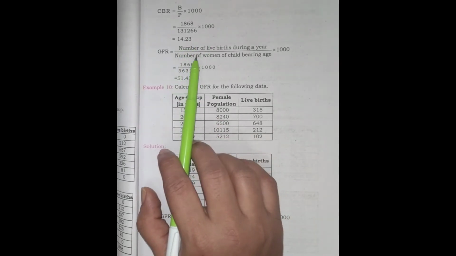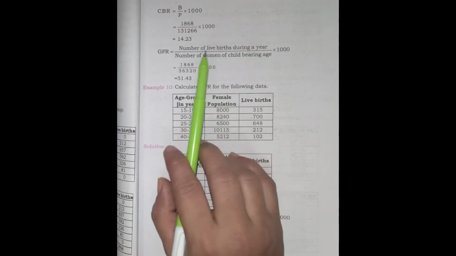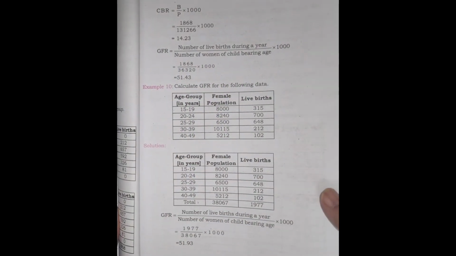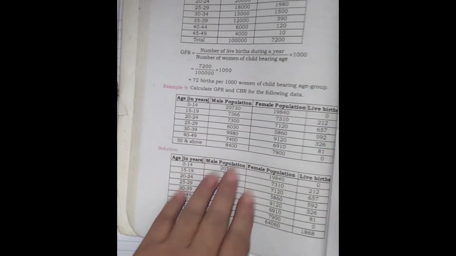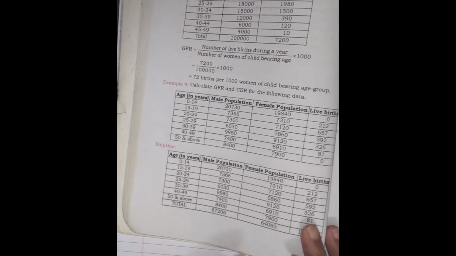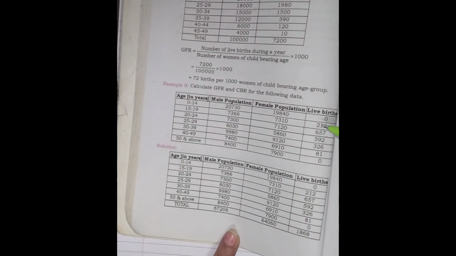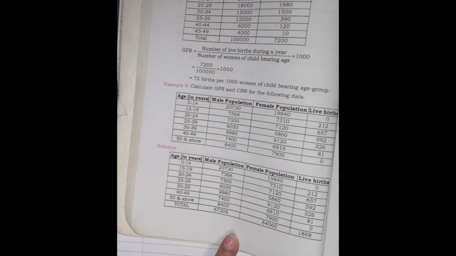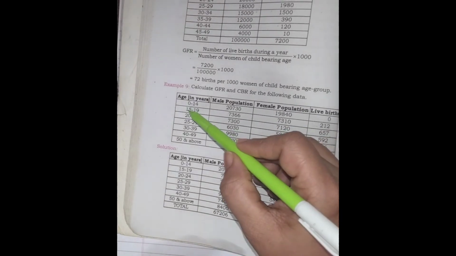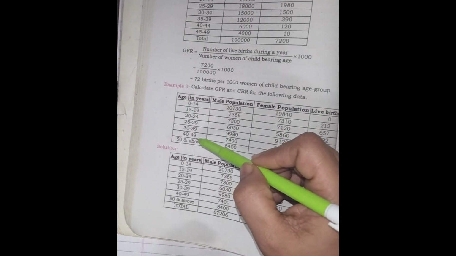But for GFR, it is number of live births during a year divided by number of women of childbearing age. The births, if you take it as a total, it comes as a total on the upper side, because the 15 to 49 age group is the childbearing age.